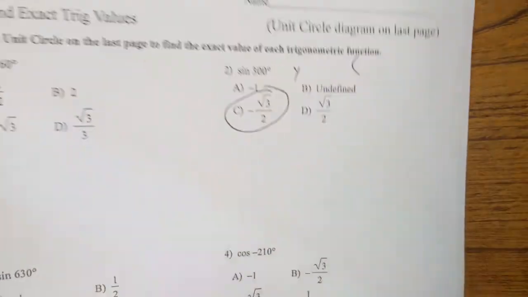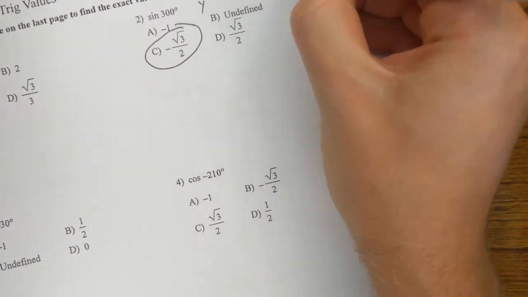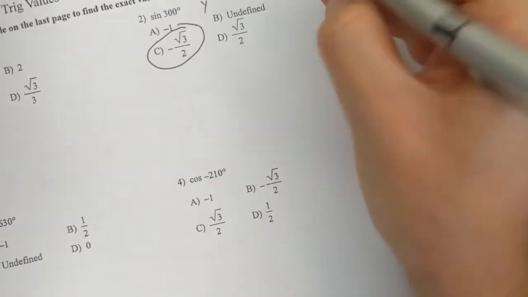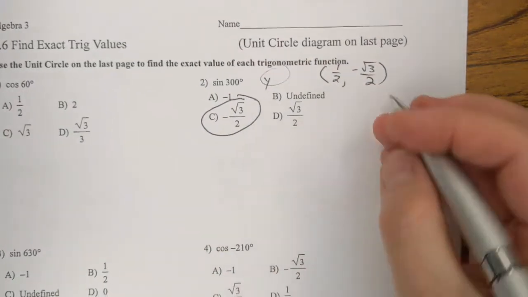If you really want to write down the point for each angle, you could. At 300 degrees, the entire point is 1/2, comma, negative radical 3 over 2. But remember, sine is just given by the y-coordinate. This is all I need.